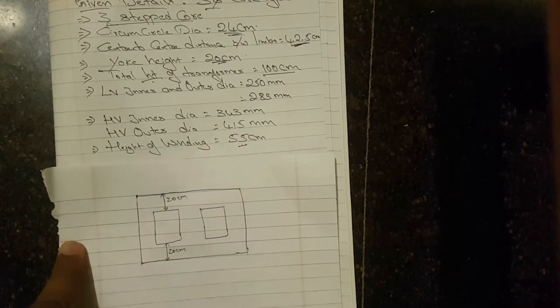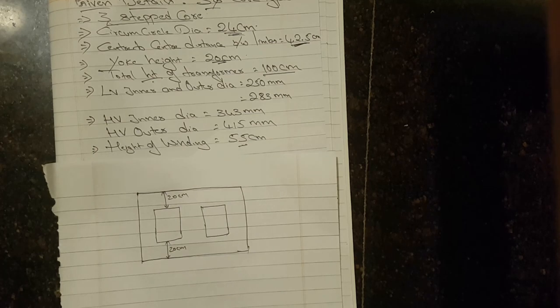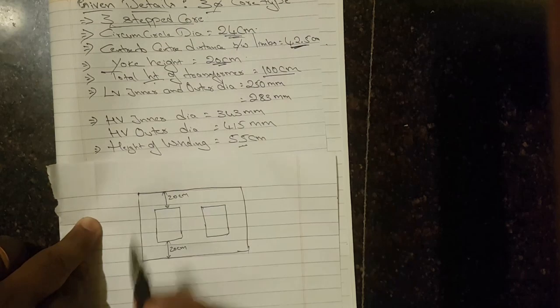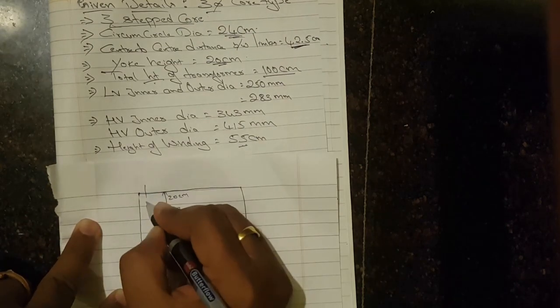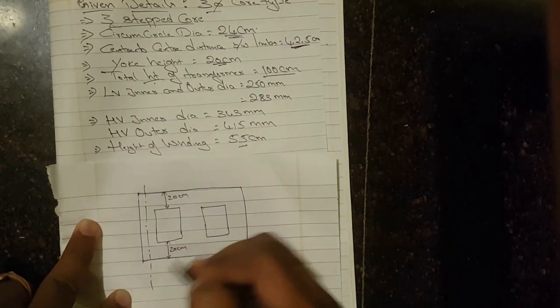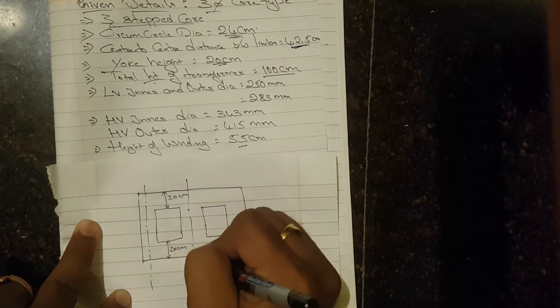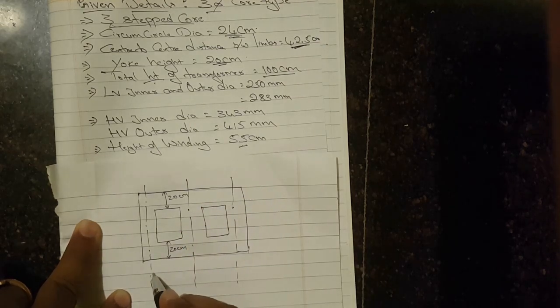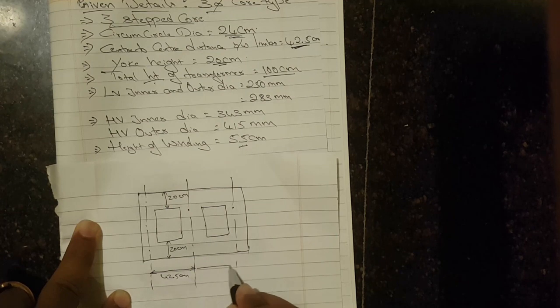And then the center to center distance between the limbs is 42.5 centimeter. So this is the center of the limbs, and the distance between the adjacent limbs is 42.5 centimeter. This is 42.5 and this is 42.5 centimeter.